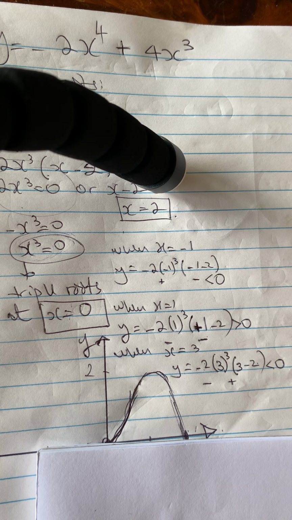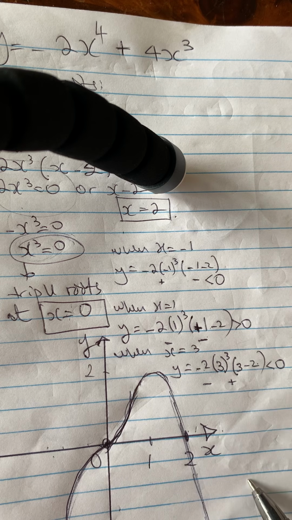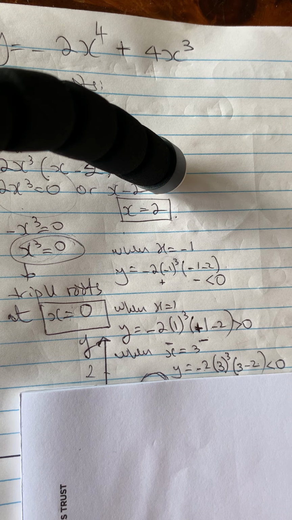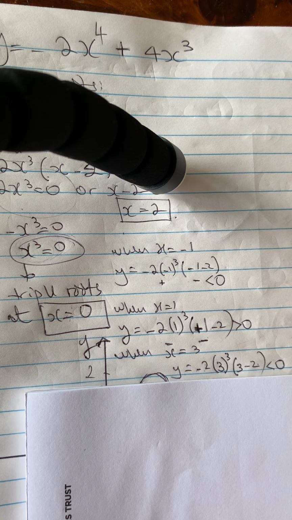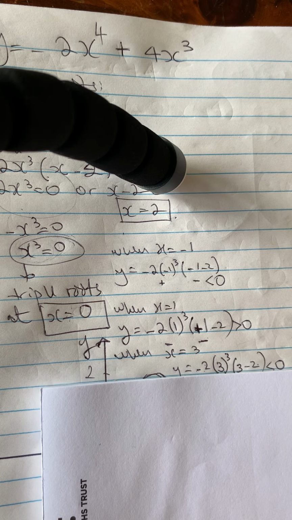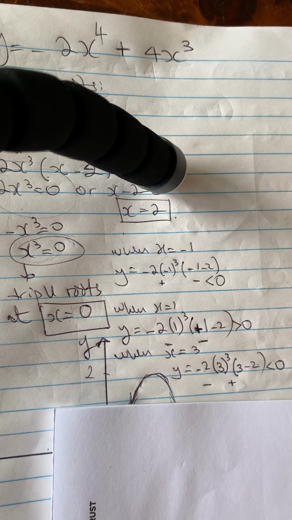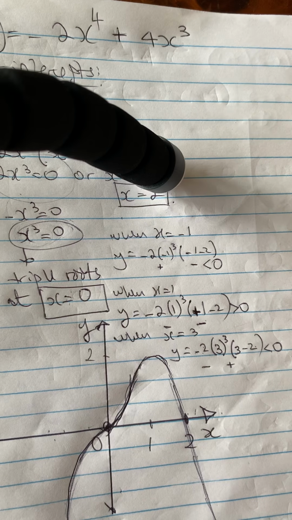And then, okay, there's an x-intercept at 2. So we expect the curve to cut through 2 and go down. So for values bigger than 2, we're expecting negative y. Okay, so let's have a look. So I did the testing here with 3. y is equal to negative 2, and then 3 cubed, so that's going to give me a negative answer, minus 54, and then times 3 minus 2, which is 1, so negative 54 times 1 is negative. Obviously it's not going to be to scale. So when x is 3, y is negative 54, and there you have it.